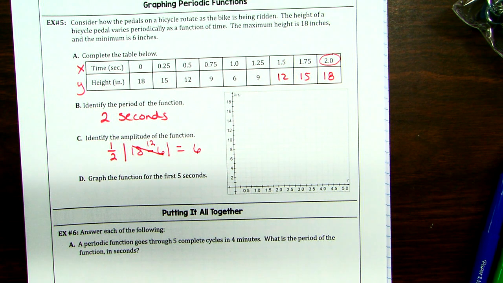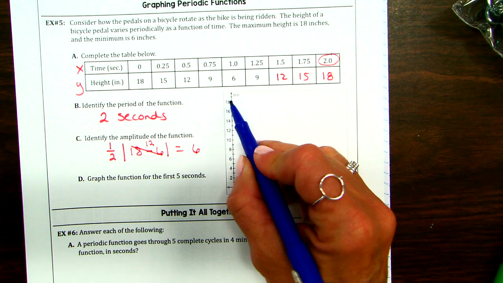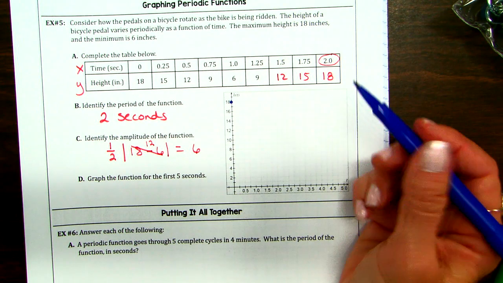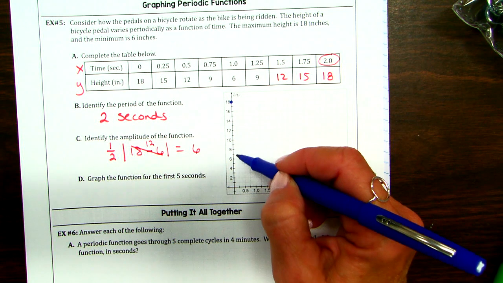And it's telling us to graph the first 5 seconds. Let's just graph like 1 second. We don't need to graph all those points. So at 0 seconds, my height off the ground is 18, and so on. Just graph a few. You don't need to graph all of them.